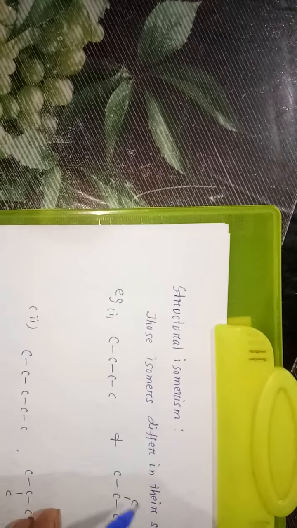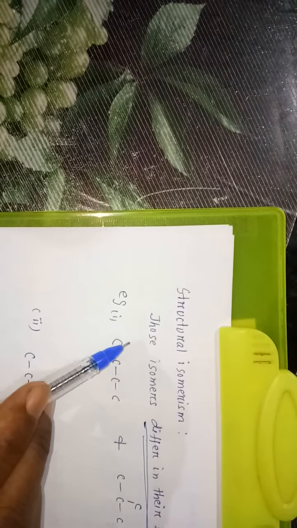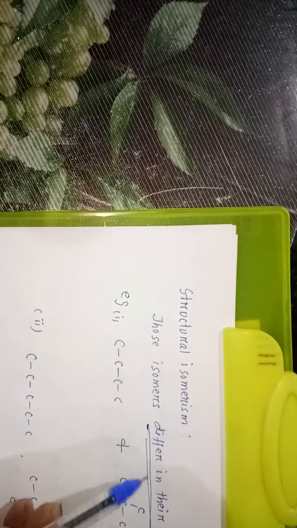Structural isomers are those isomers which differ in their structure. So what is a structural isomer? Structural isomers are those isomers which differ in their structure. Let us take one example. How many carbons are there? 1, 2, 3, 4 carbons are there. So this is your normal butane.